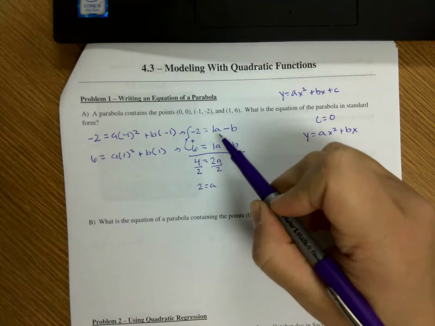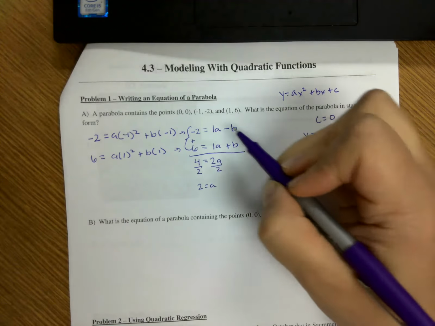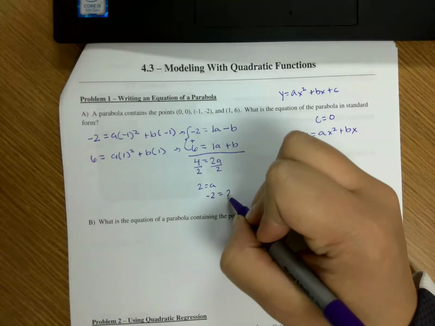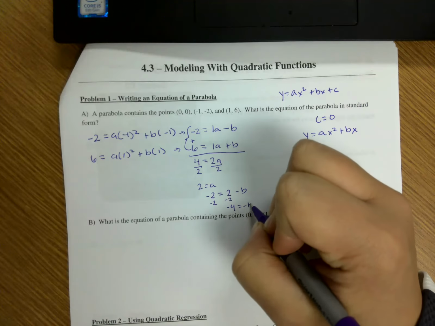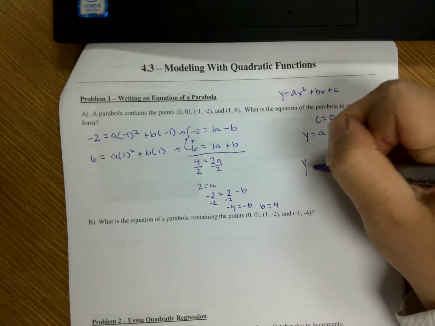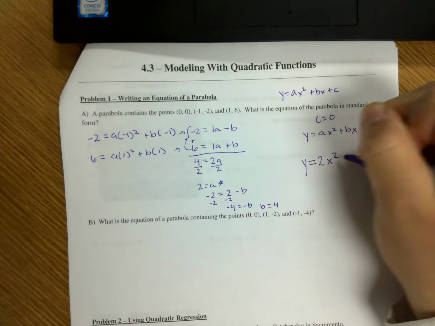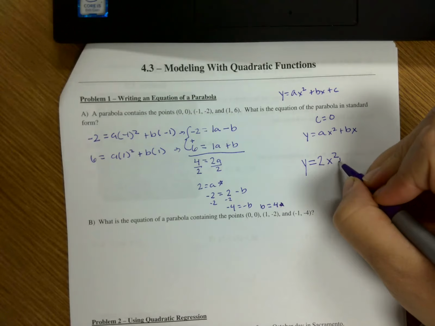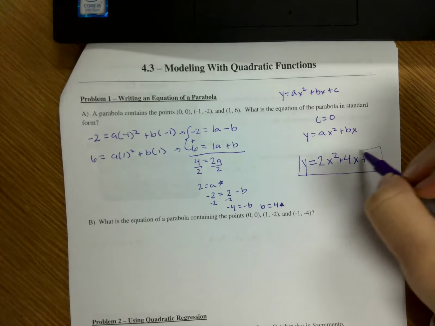Now I can plug that back into my equation, whichever one of these you want. So I'm going to plug it back into this one, just because. So negative 2 is equal to 2 minus b. Subtract 2 on both sides. Negative 4 is equal to negative b. B is equal to 4. My overall answer, y is equal to my a value is 2x squared, my b value is 4, plus 4x. You could put the plus 0 there if you wanted to, because again, we know that c is 0.